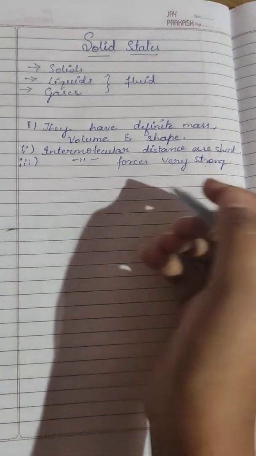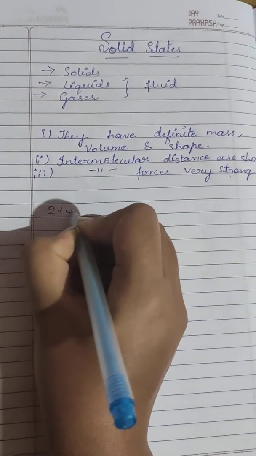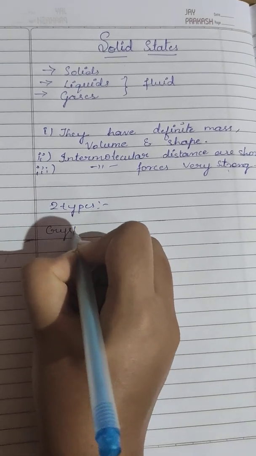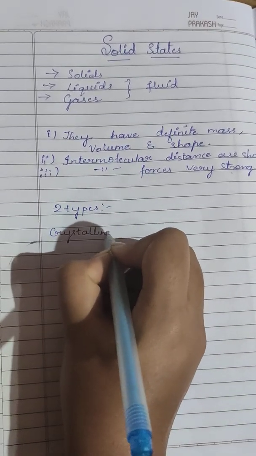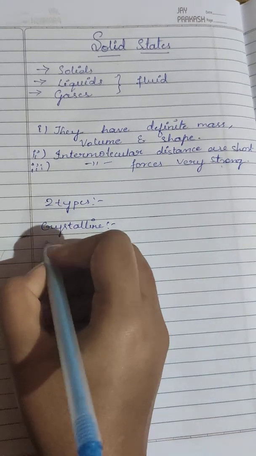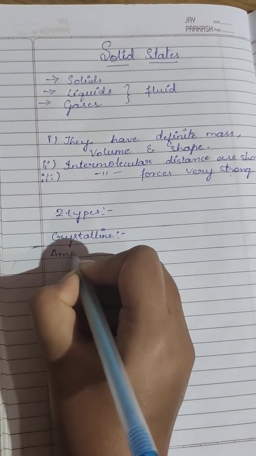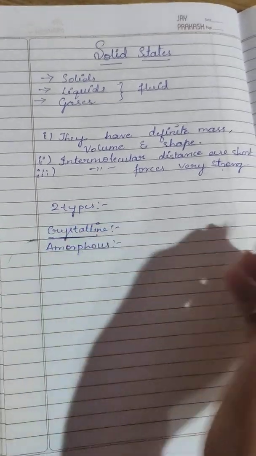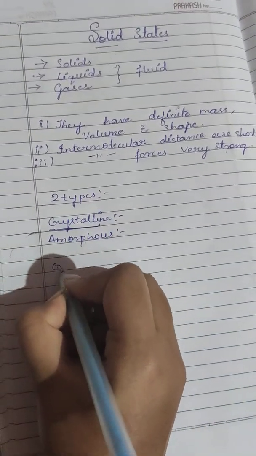Now let's go to the types of solid states. There are two types of solid states, namely crystalline and amorphous. First, let's go through the crystalline solids.